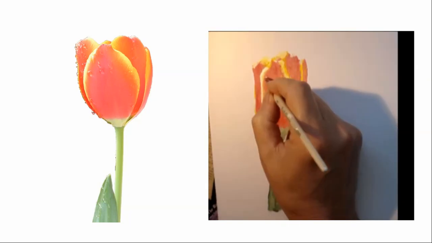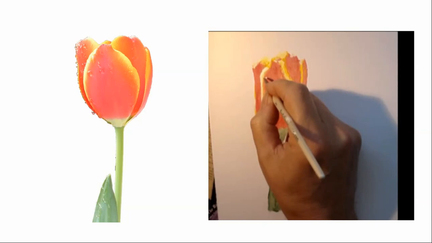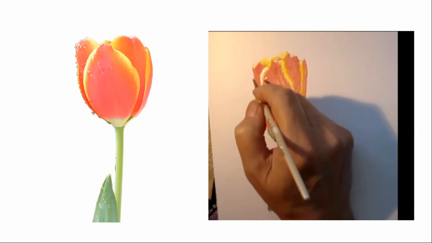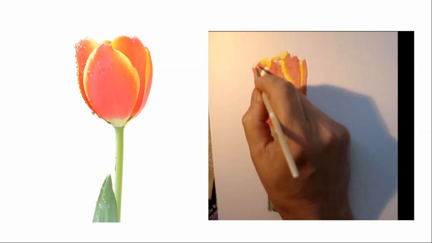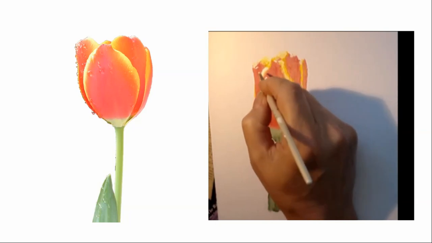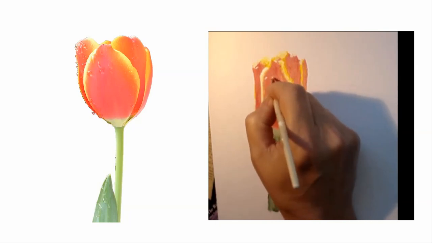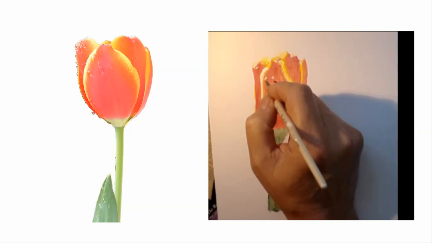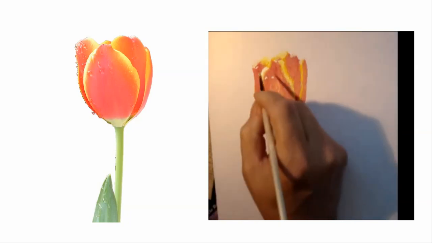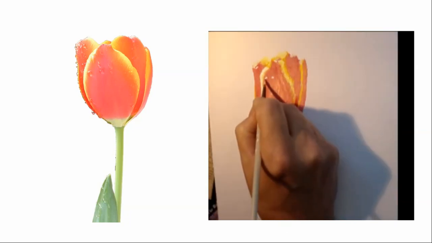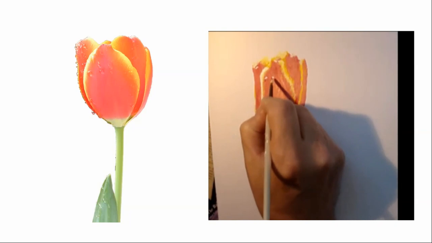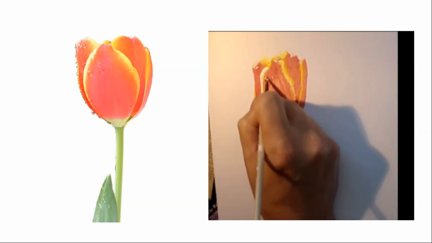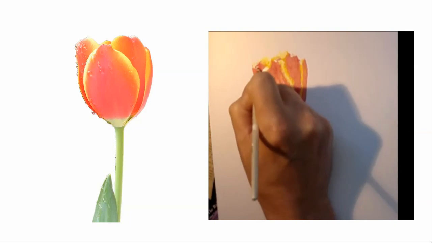Now let's try the water droplets. I'm just going to dab a little bit of white on here. And this is where the fine brush comes into play for all the detailed work.